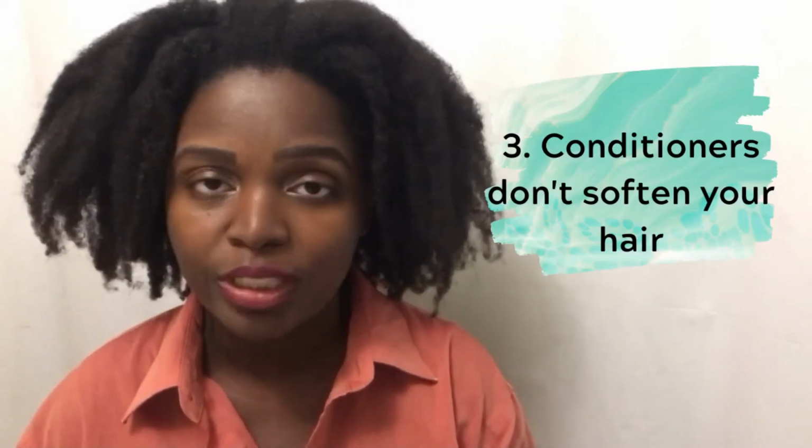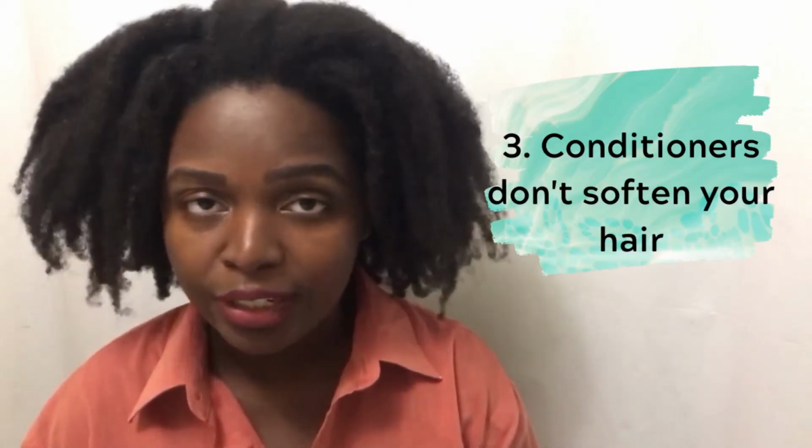Another characteristic of low porosity hair is that your conditioners don't seem to work. If you feel like they're just sitting on top of your hair and you don't feel like you're getting any result from it, again, you most likely have low porosity hair. What's happening is the conditioner isn't able to penetrate your hair shaft, and so it's not doing much for you.